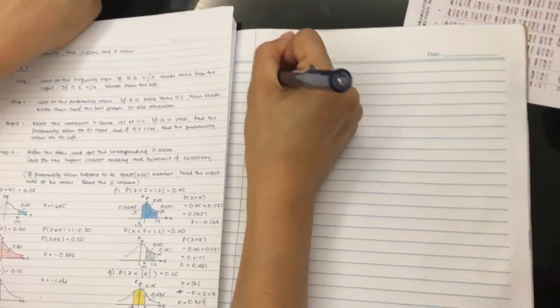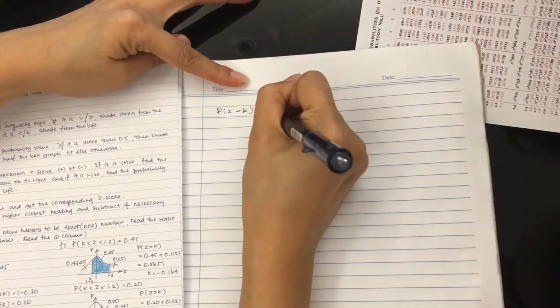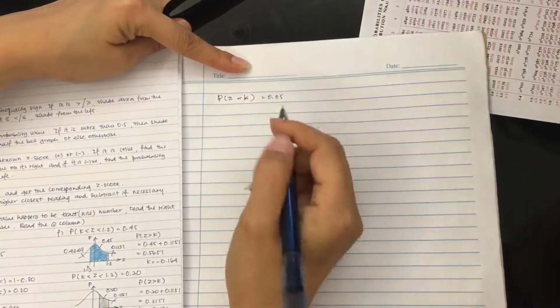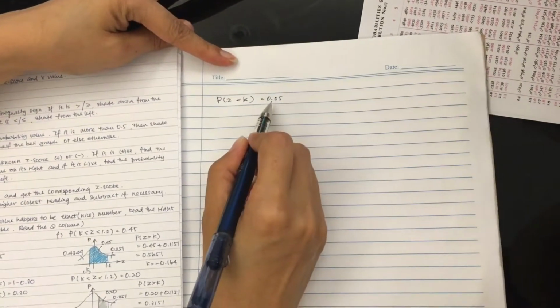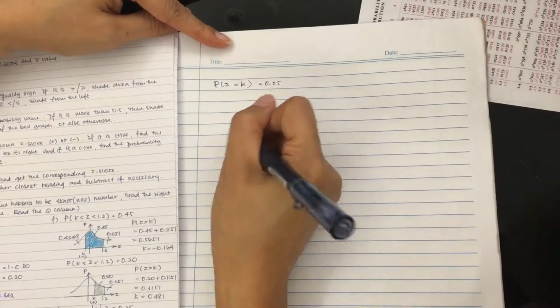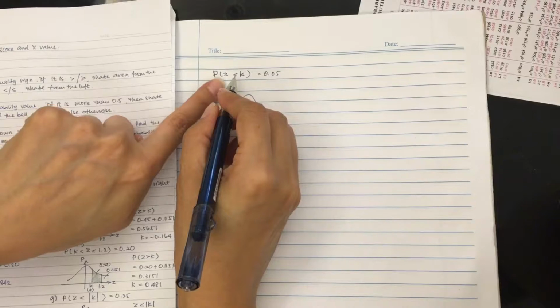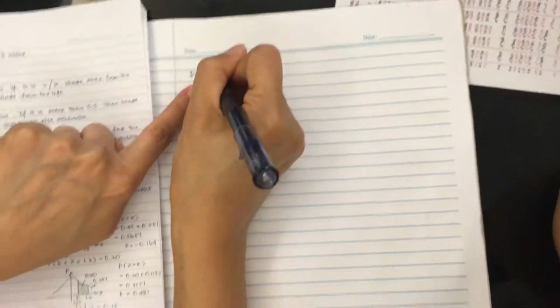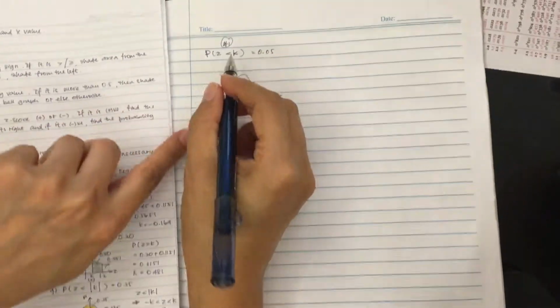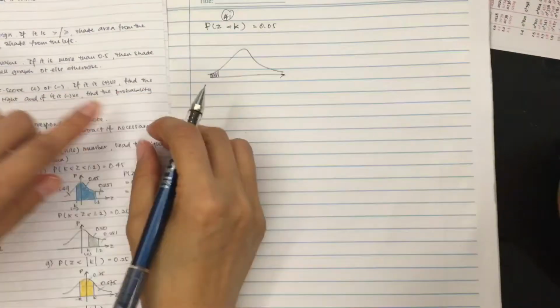So if P(Z < k) equals 0.05. These are the questions where the probability is given to you, and you find back the z-score. So what you do is you put the bell shape down, and step 1, as I said just now, you look at this sign. Less than. So you shade from the left. Less than, from the left. That's step 1.